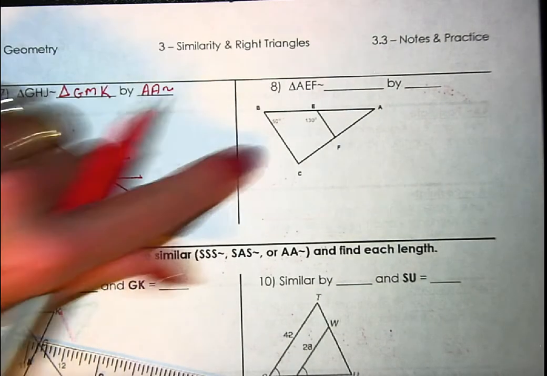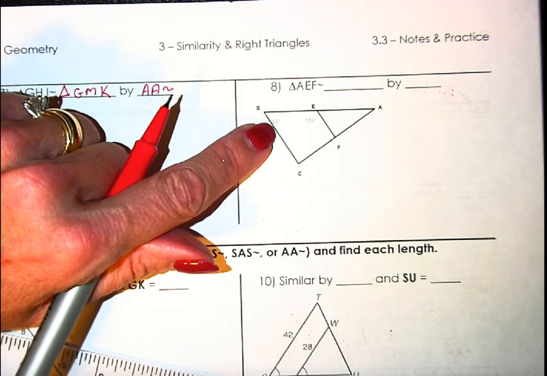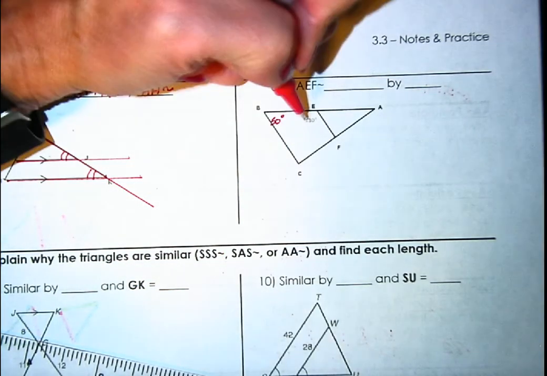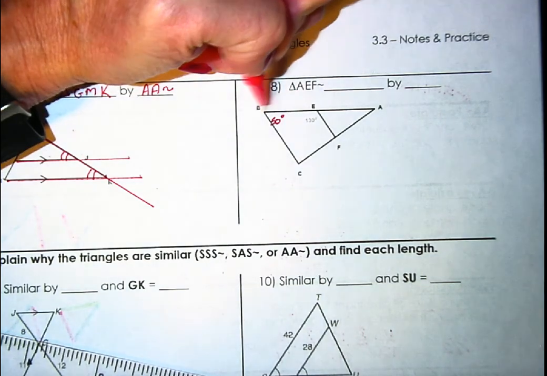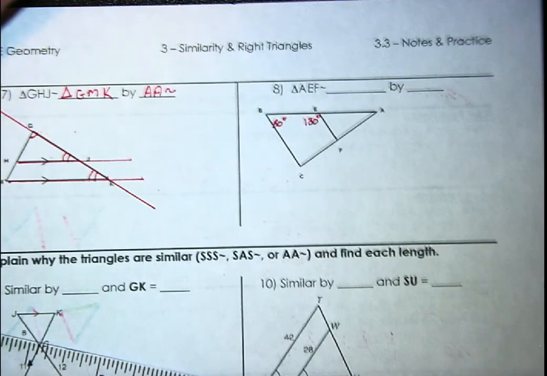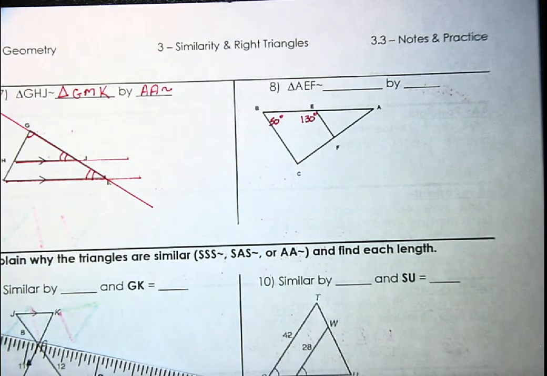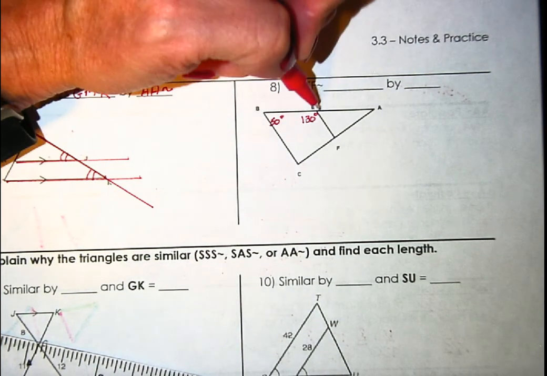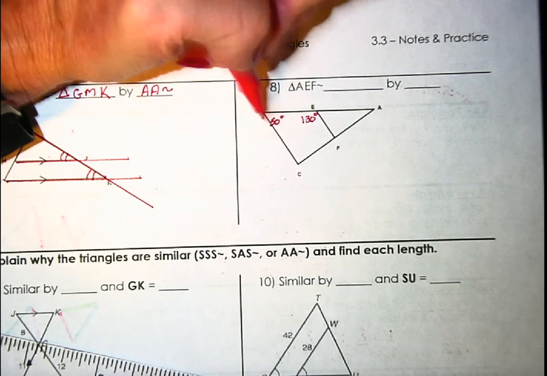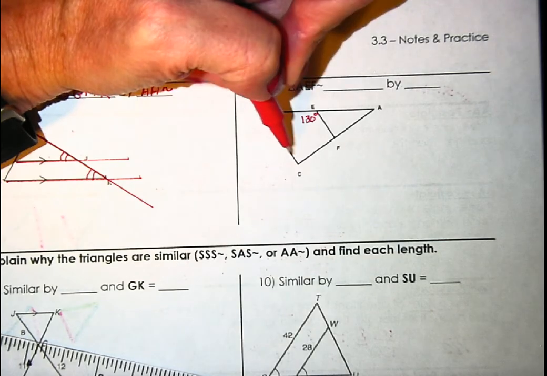Okay, so let's look over here at number 8. So number 8, they tell me that B is 50 degrees. And they tell me that this angle right here, BEF, is 130 degrees. Well, is that enough to tell me that these two triangles are similar? Remember, this is a little triangle, AEF, and ABC is the big one.